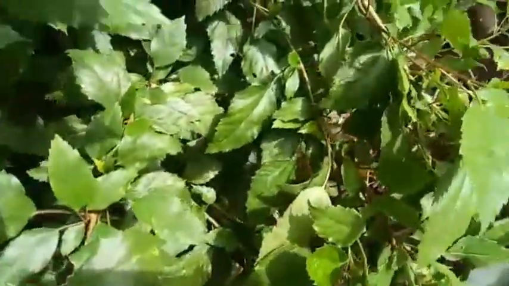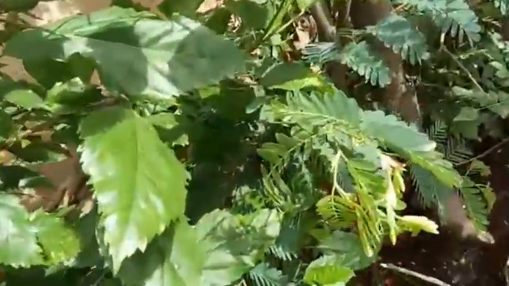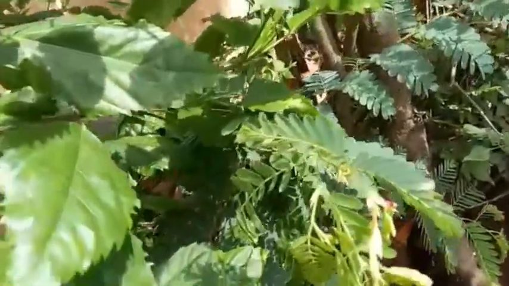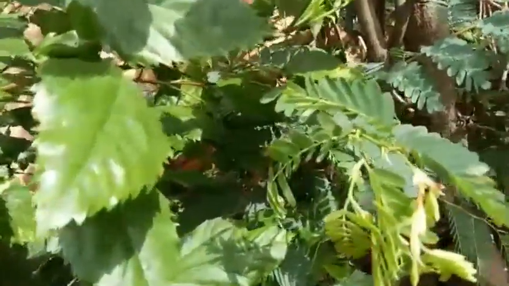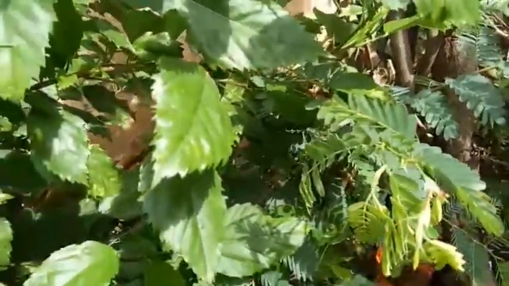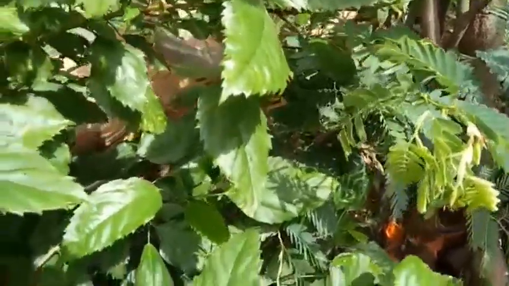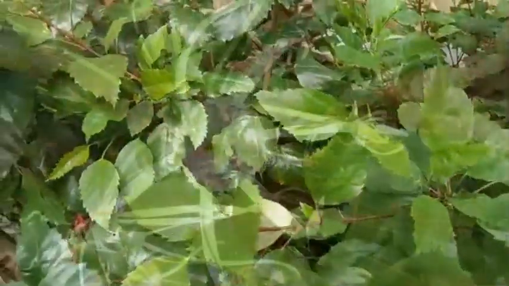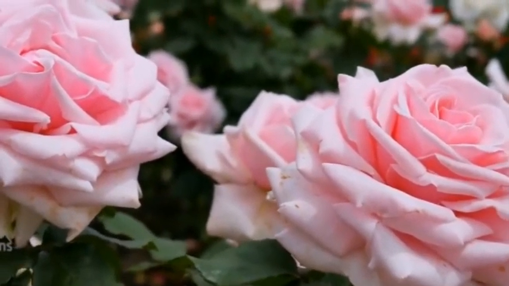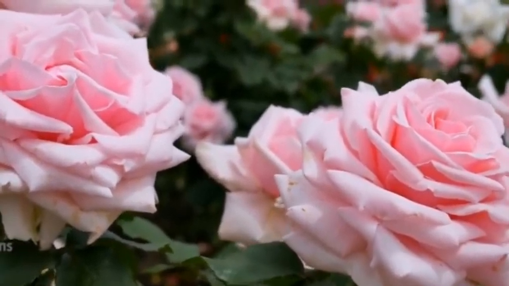As we said, leaves are the kitchen of the plant. They prepare the food materials by using sunlight and by absorbing the air and carbon dioxide. They prepare food material for the entire plant, and this process is called photosynthesis.